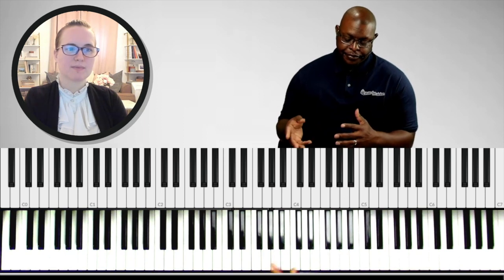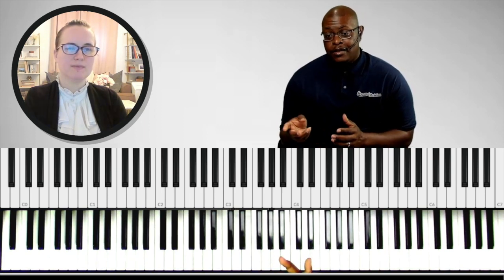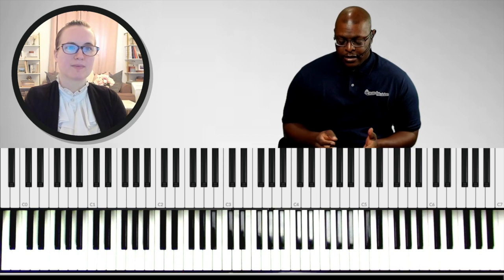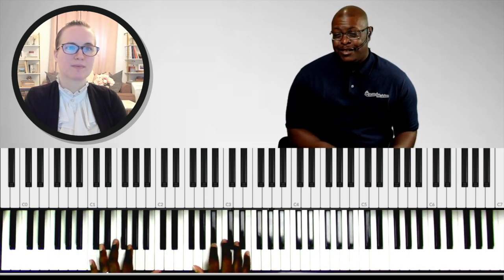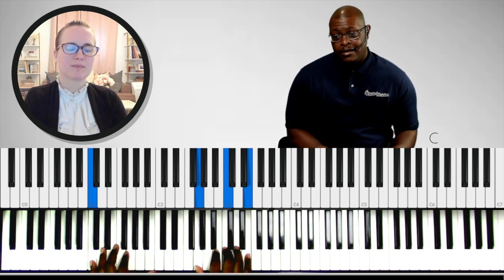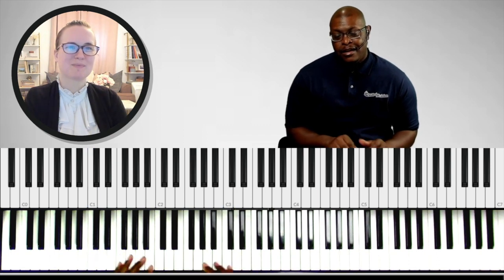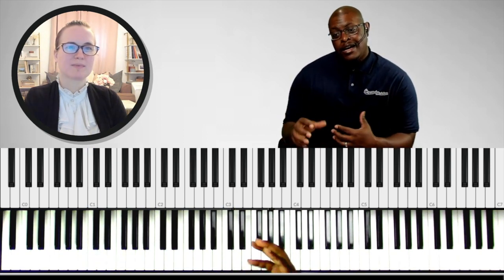Now, when you're playing in the congregation, when everybody's singing the melody, you can kind of get away with not playing the melody. But what you'll find is if you're singing with a solo singer or something like that, I might not expressly play the melody constantly, but my main chords, I'll make sure the melody at that moment is on top.